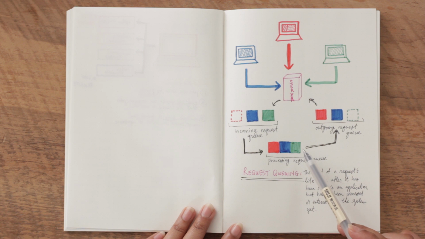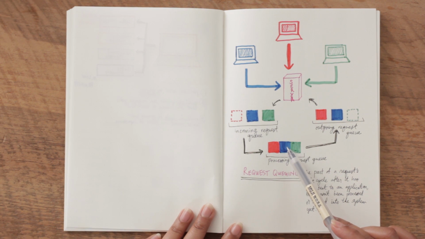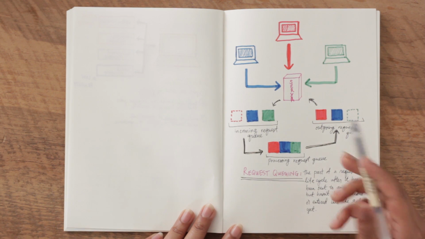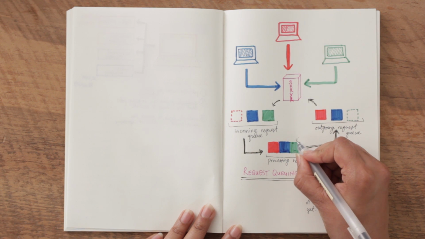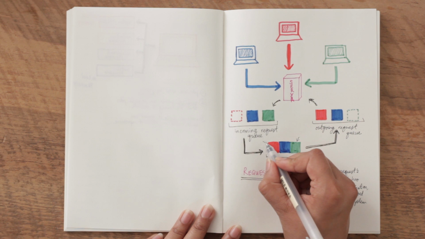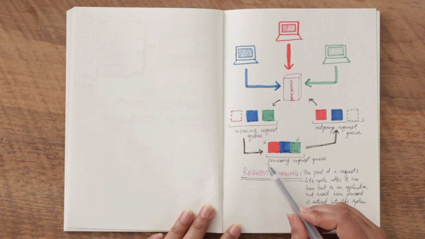One by one, the requests that came in will be processed. And they will, of course, be processed according to the principle that all queues follow, with the first item in the queue being processed first, and the last item at the back of the queue being processed last. This is something called the processing request queue.